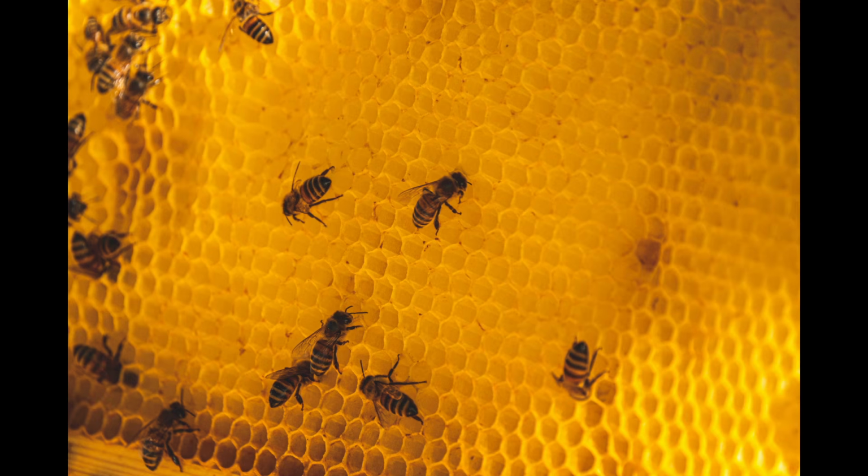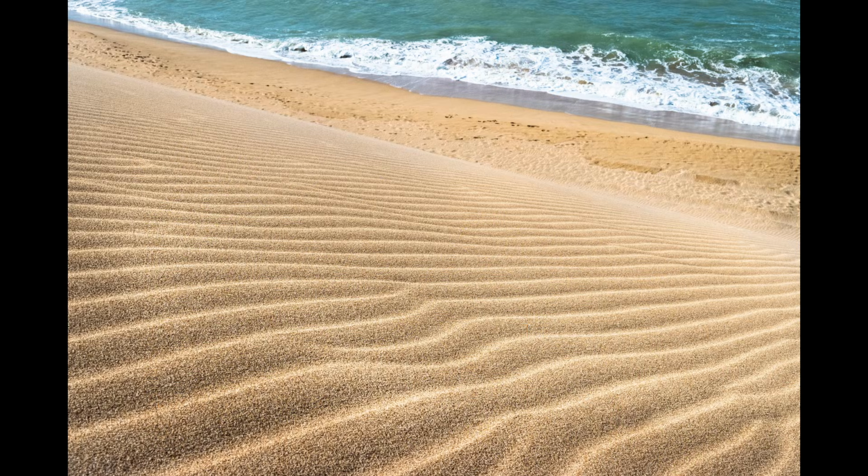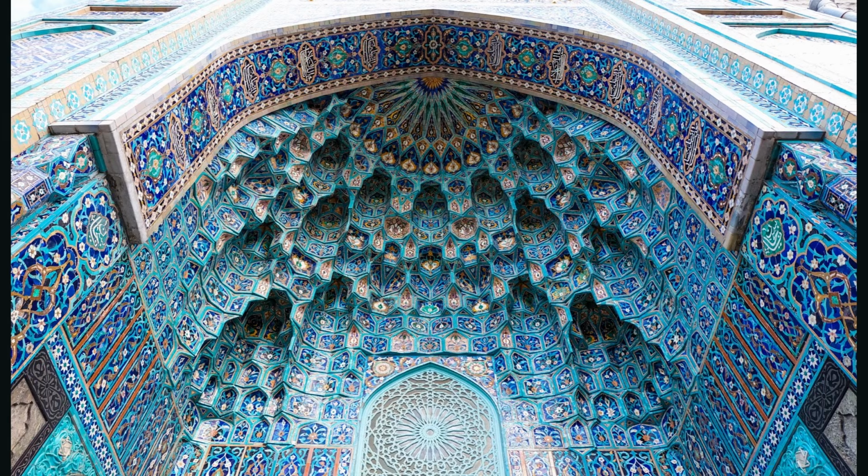A great example of using pattern in photography is through capturing a repeating design in nature, such as ripples in the sand at the beach, the branches of a tree, or the tiles on a mosque. These repeating elements create a sense of rhythm and movement, leading the viewer's eye through the photo.